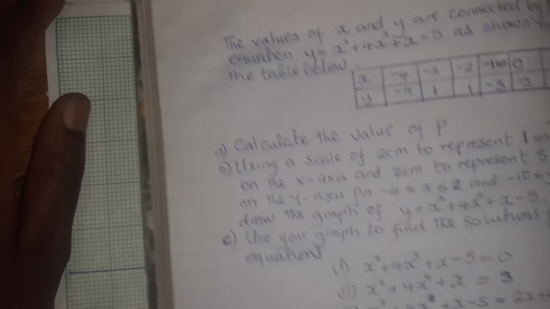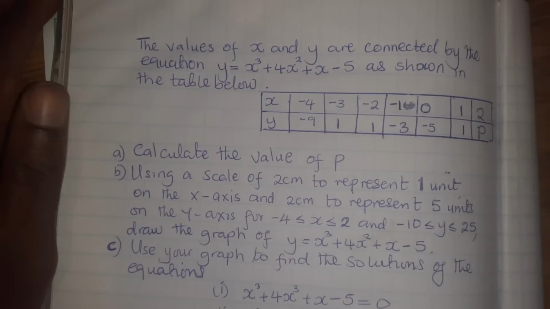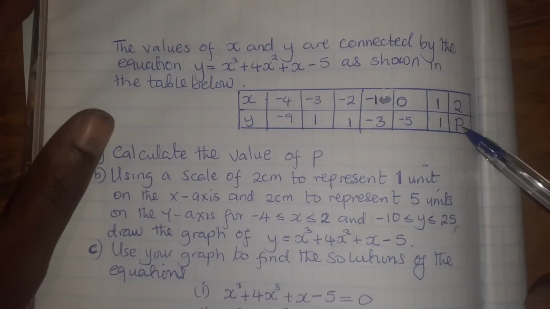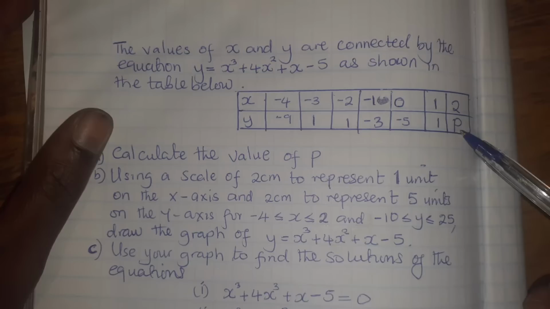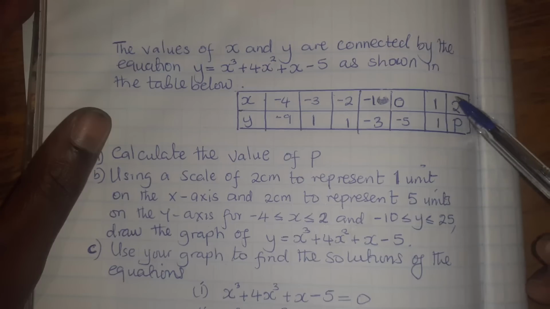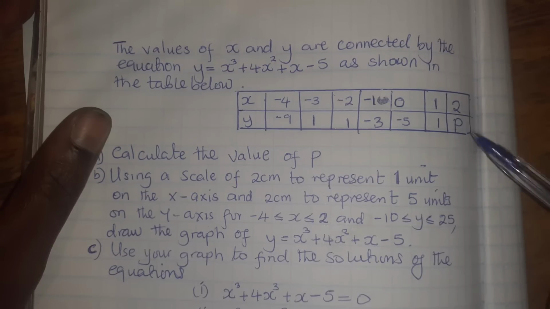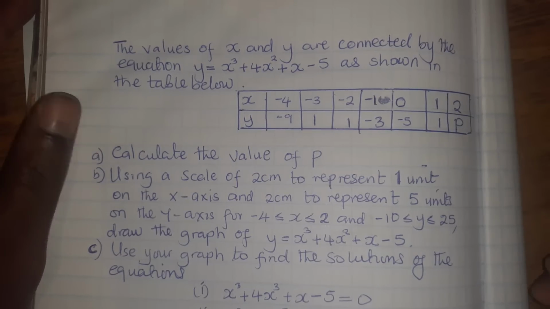Have you seen where p is? P is here. So they are asking us, what is the value of y when x is equal to 2? This is what we are supposed to do.